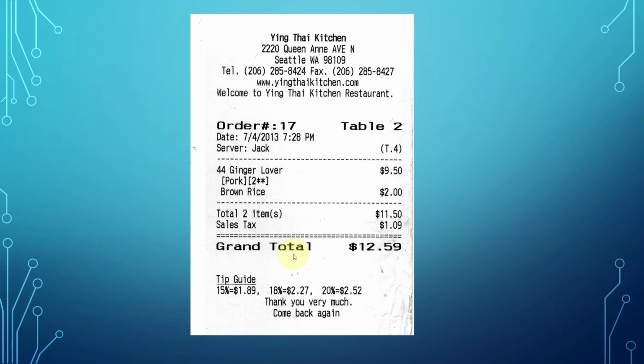Okay, so what is this? This is obviously a receipt. As a customer, when you go into a restaurant, you get your receipt. Where do you look? I think most of us, the first thing we want to know is how much we need to pay.